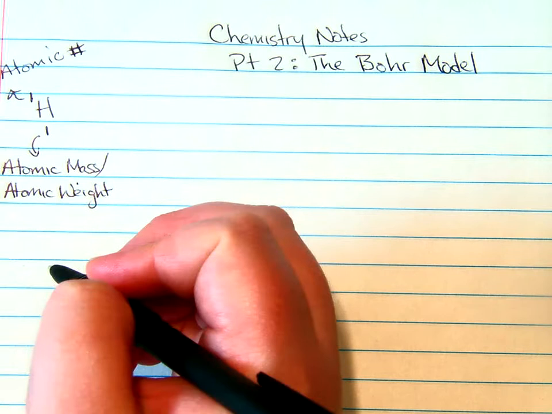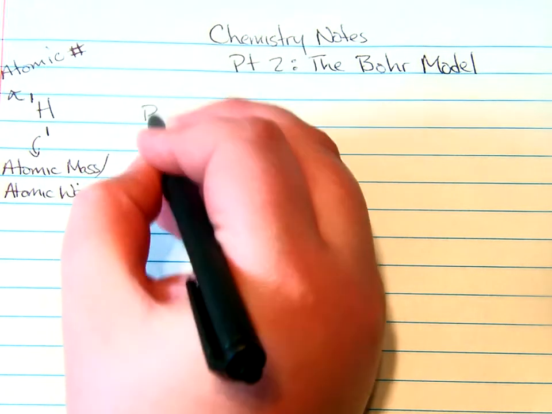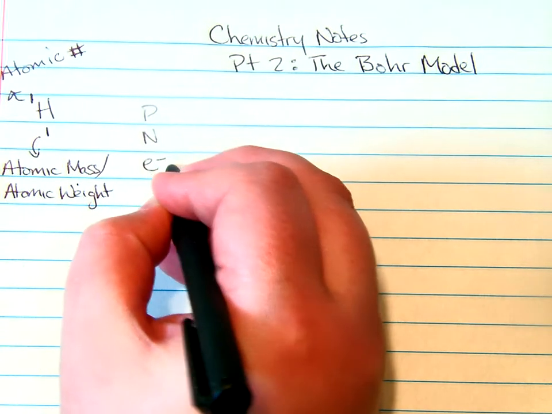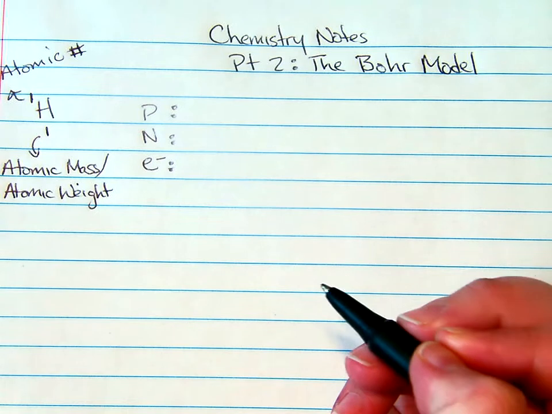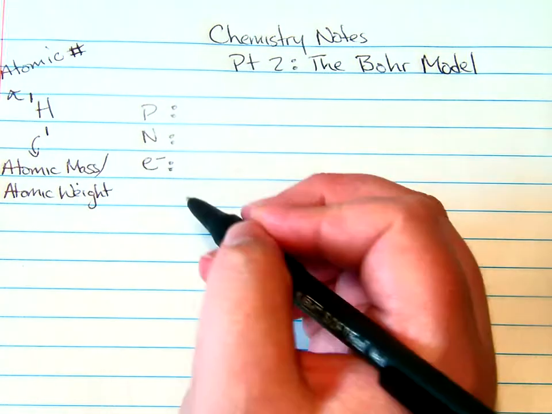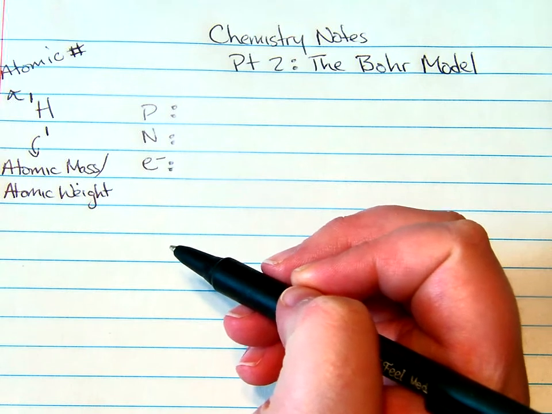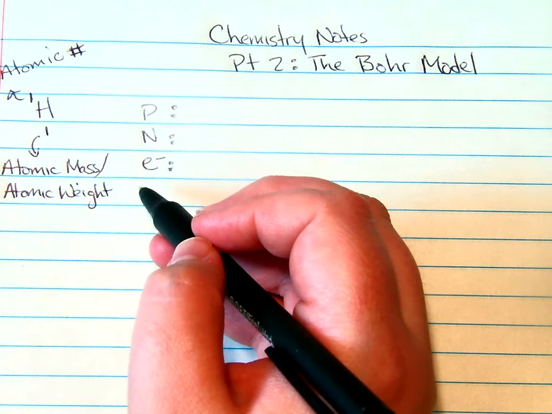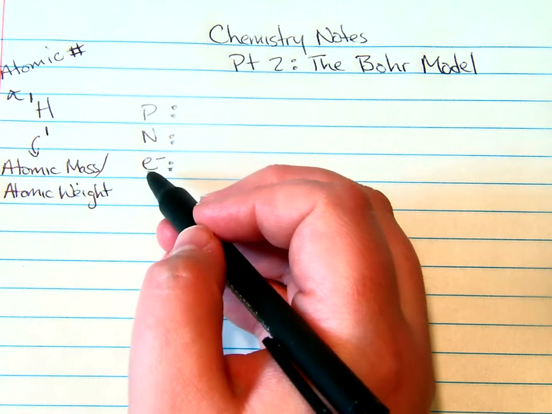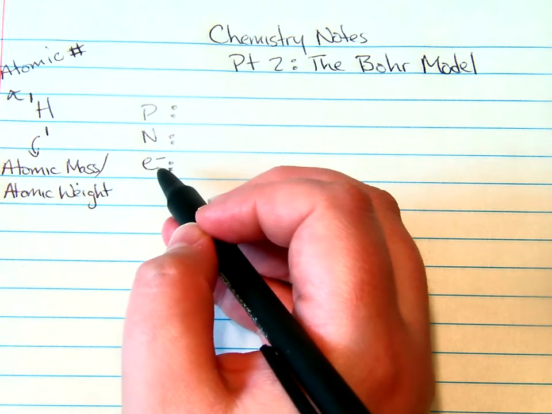Okay, so when we're copying this out, before we can draw our Bohr model, we need to know how many protons, neutrons, and electrons we have. You'll notice the symbols we use here, P and N, are just capitalized letters from the front of their name, but electrons, because capital E is used elsewhere in science, is a lowercase e with a little minus sign as a superscript up above it.